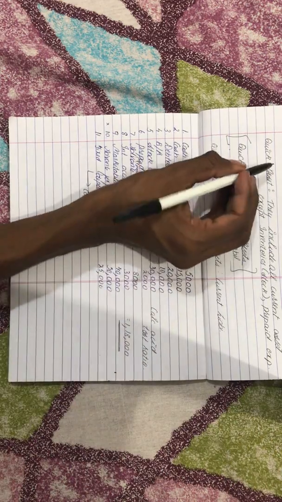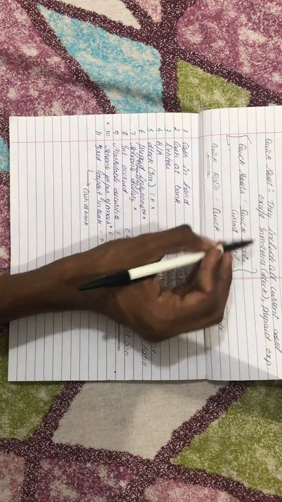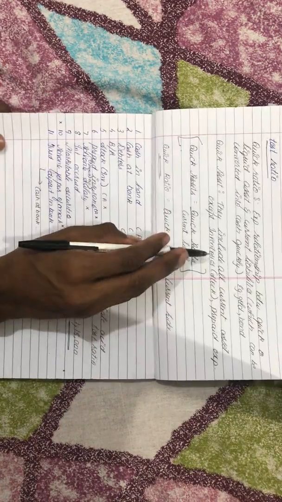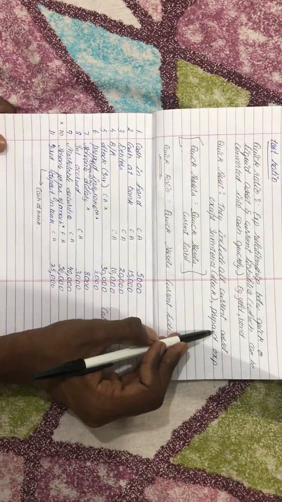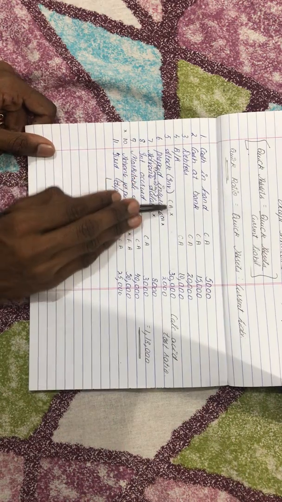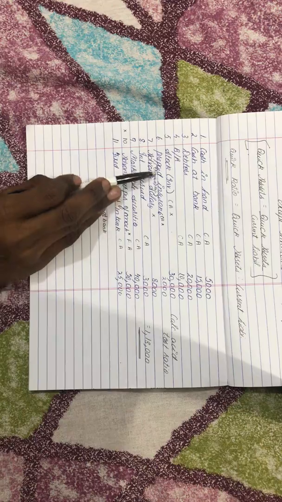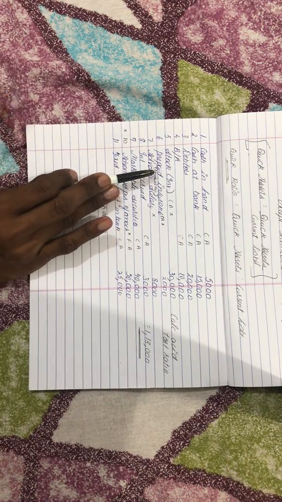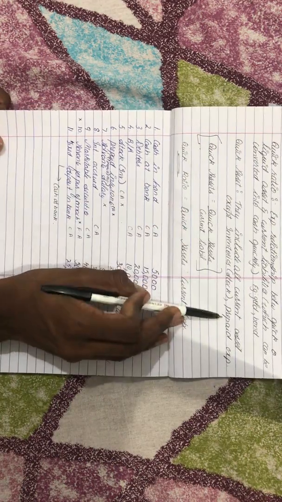Why? As we studied in quick assets, they include all current assets except inventories and prepaid expenses. That means we will not take inventories and prepaid expenses. Similarly, in this question, the inventories given here are a current asset, but we will not take this 30,000. Next one is prepaid insurance. We will also not take prepaid, because as we discussed in the definition, we will not be taking inventories and prepaid expenses.